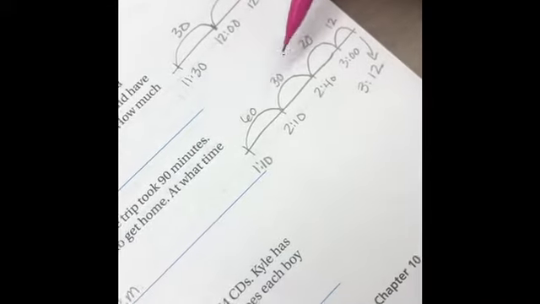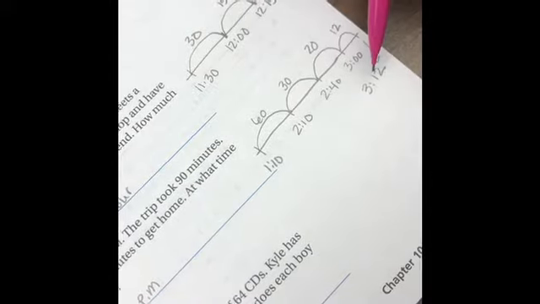I'm gonna show you that number line again because it got kind of tricky. So we did an hour and then 30 to make the 90 minutes. And then we did 20 and 12 to make the 32, and we came to 3:12 p.m.